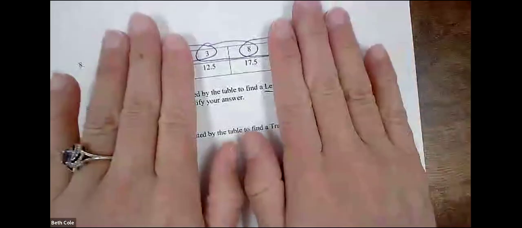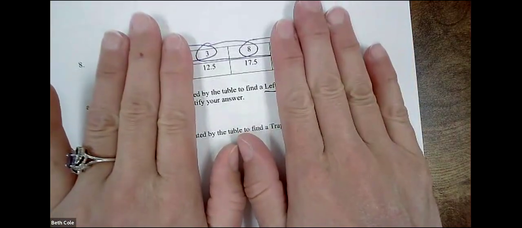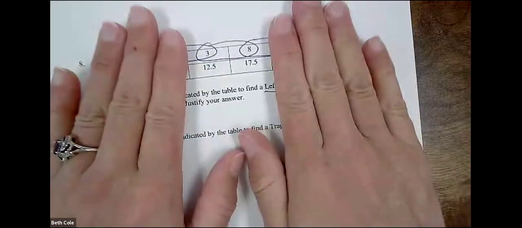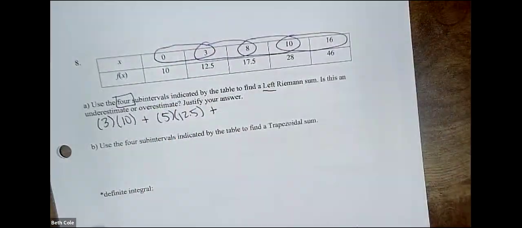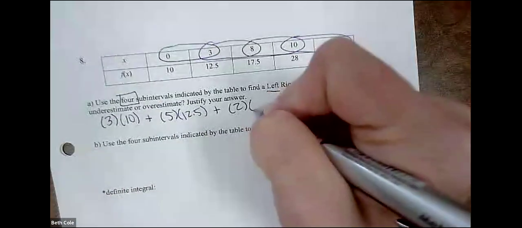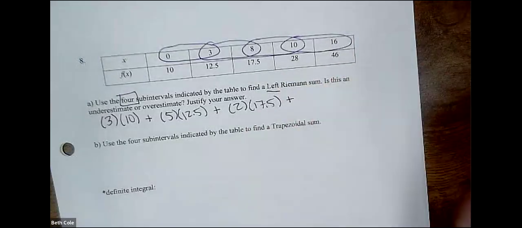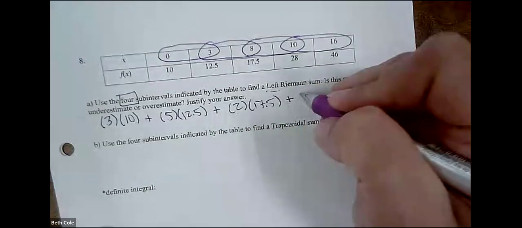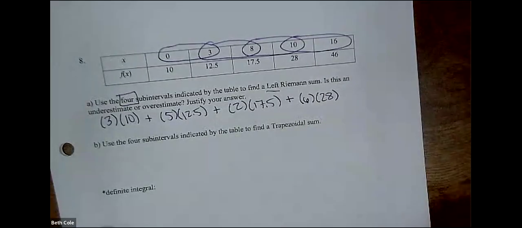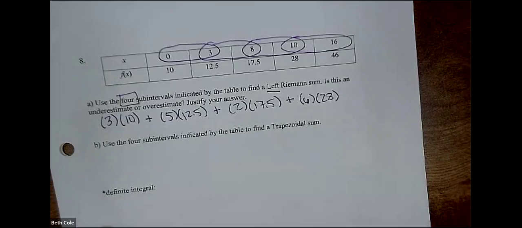Next subinterval. Here, let me cover up everything except what we're looking at. From 3 to 8 is how far? 5. Good job. And then which is the number on the left? 12.5. Good job. Plus. All right, 2 more. From 8 to 10, what's the length of the subinterval? 2. And the number on the left? 17.5. Last one. What do you think? 6 times 28. Cool. What are you going to do to that? Nothing. Okay, that's it. Now, does it say anything else?